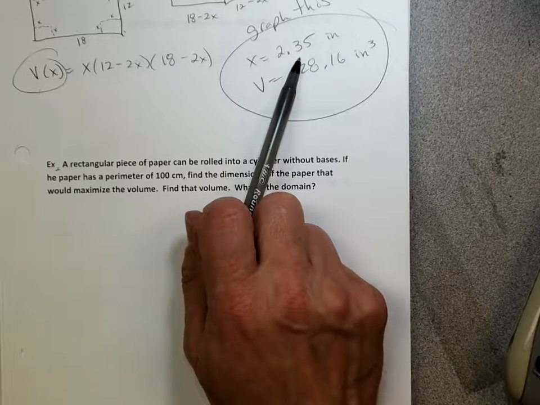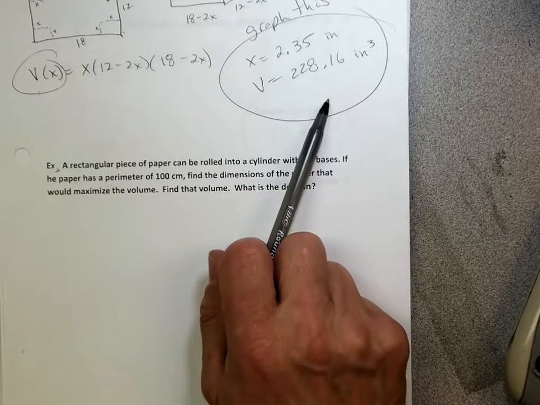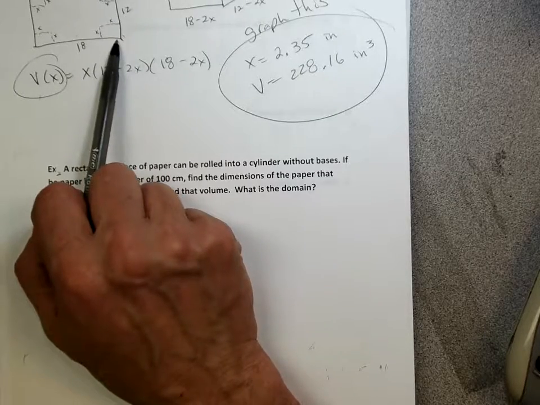Any other dimension would make a smaller box. Any other size cut would give us a smaller box. Okay, if you make it too big, you lose volume. If you make it too small, you lose volume, okay?